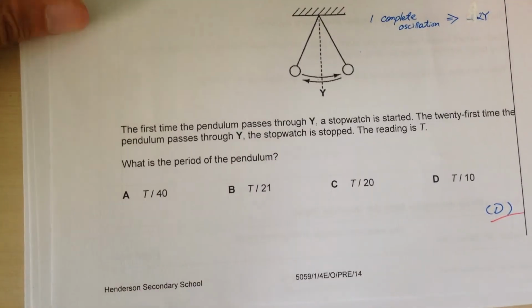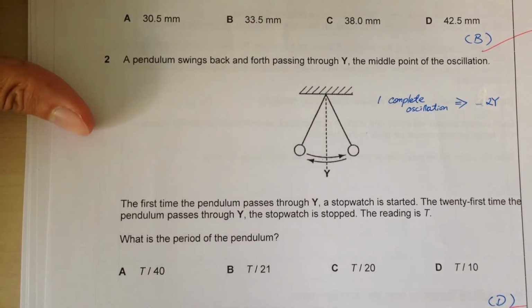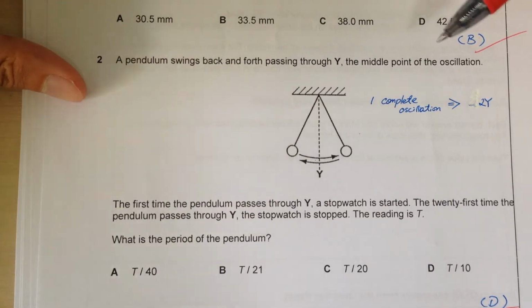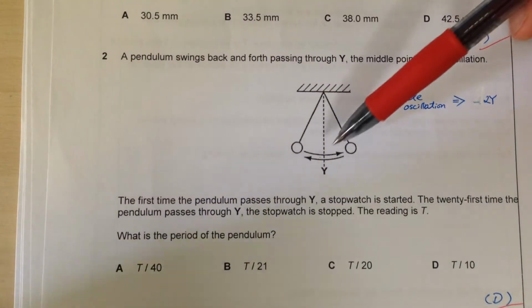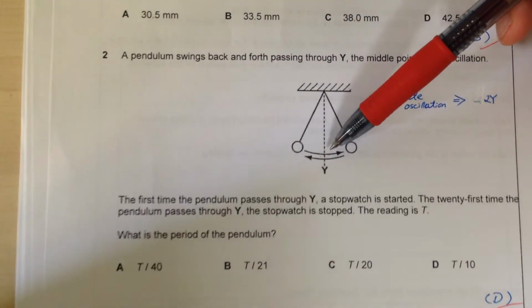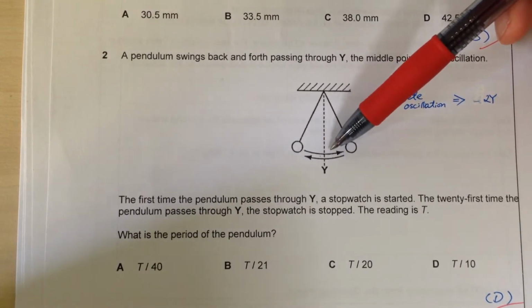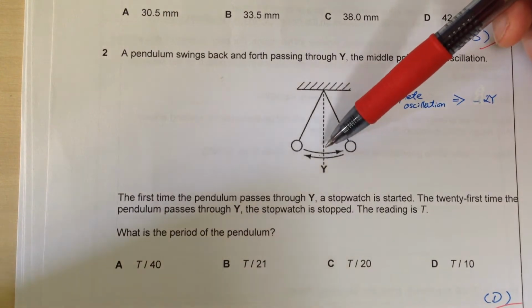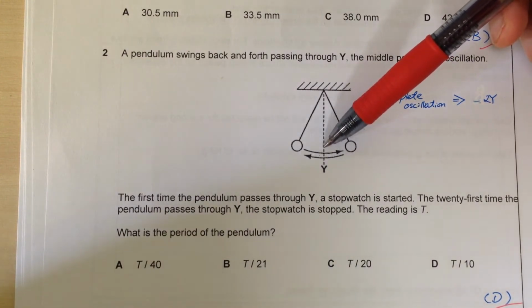Okay, for question 2, it is your standard pendulum swing question. The variance here is that they are taking the number of times the bulb passes through Y. So if you start counting your oscillation at Y, you will notice that it will go this way for one complete oscillation.